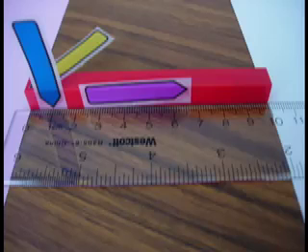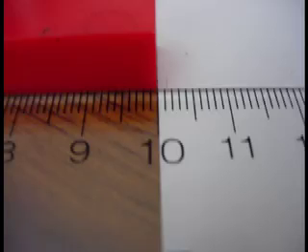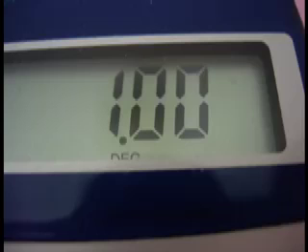Now here's where many students go wrong. They choose this third side as the same as the other 2 sides. You're going to give me 2 short sides and a long side. This long side is exactly 10.00 centimeters.